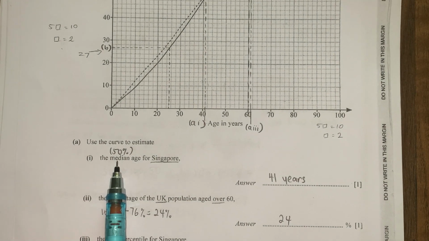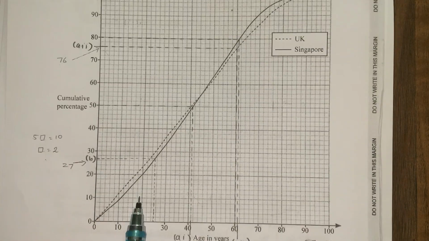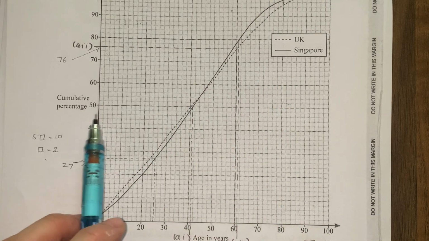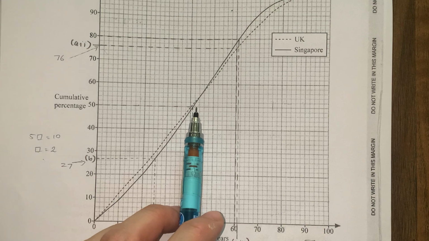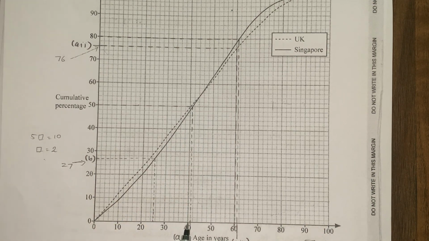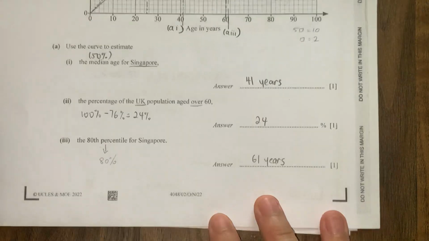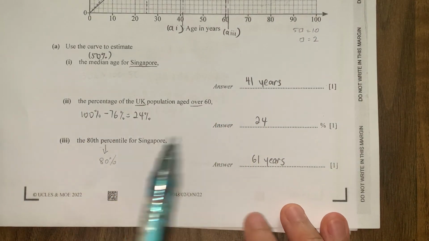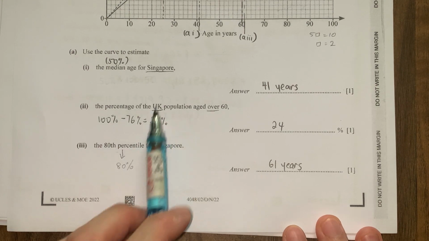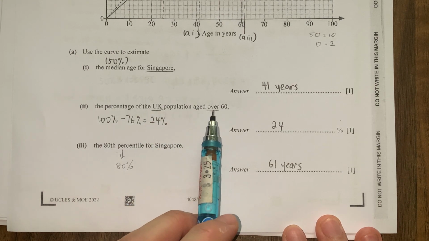Okay, so I want the median for Singapore. So be careful, there's 2 graphs here. Singapore is the solid line. So median is always 50%. If I go here, you can see that it's somewhere here, right? So it's 40 plus 1 box. So 1 box is half a box, sorry. So it's 41. And then I want what percentage of the UK population, UK, not Singapore, is above 60.